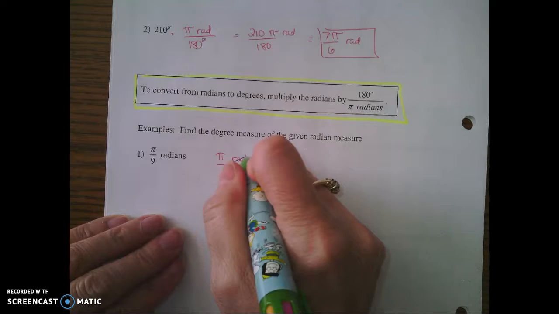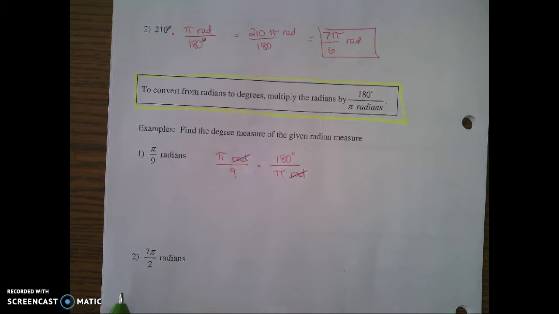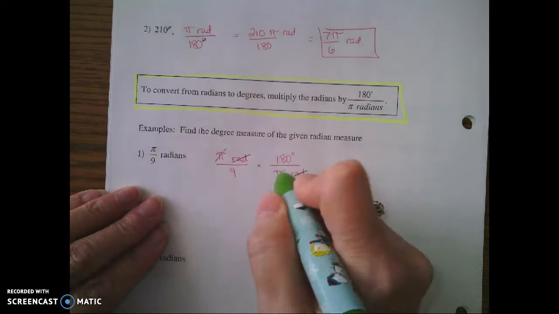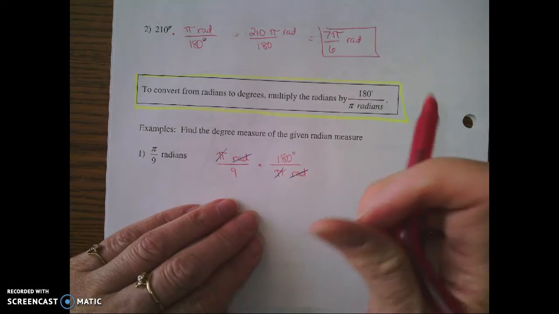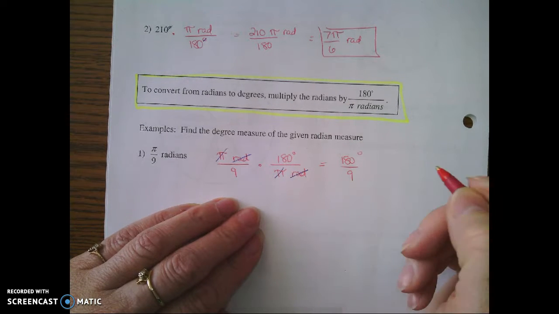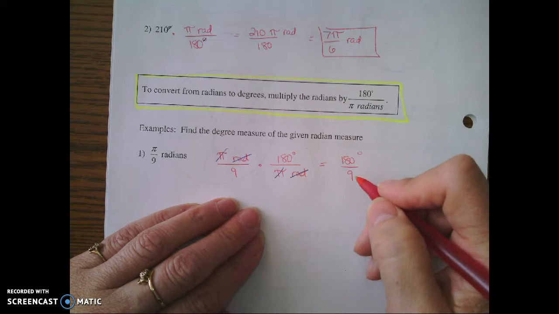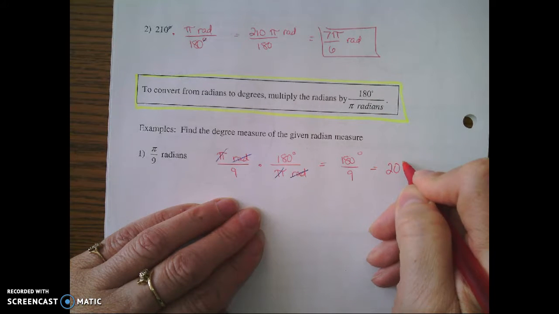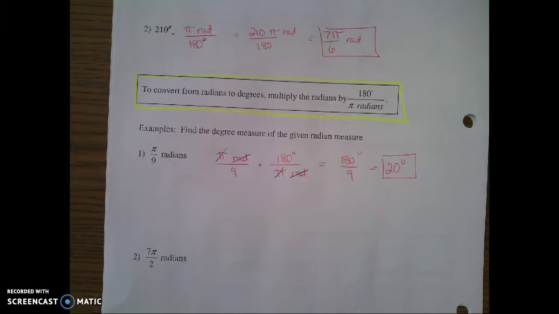All right, so the radians cancel out, and we also have that the pi's cancel out. So it's now just 180 degrees divided by 9. And it goes in there 20 times, so it's 20 degrees.